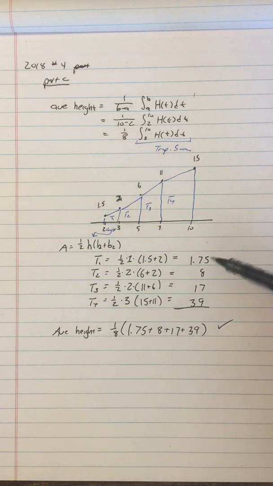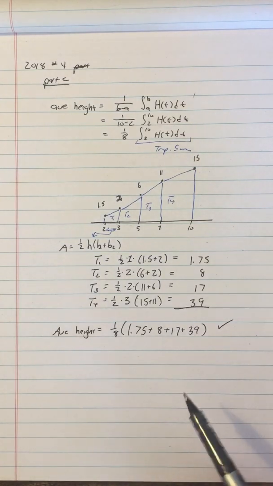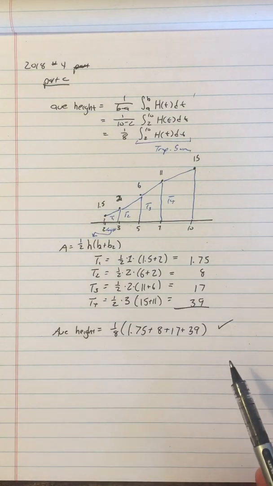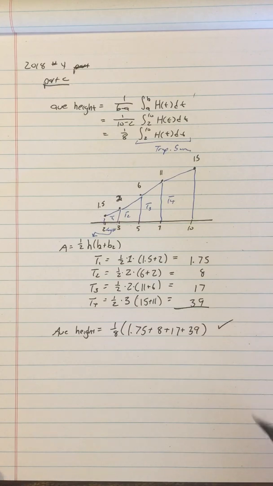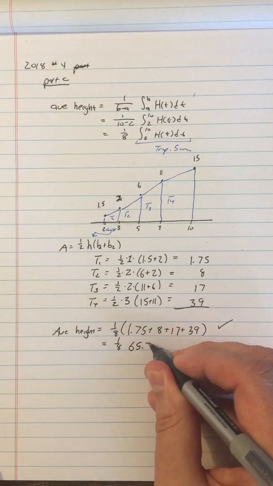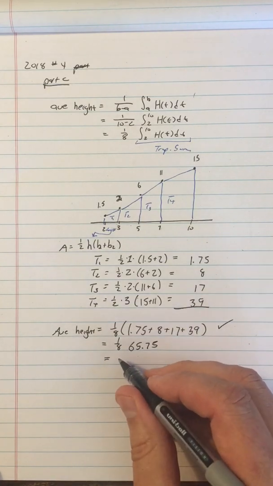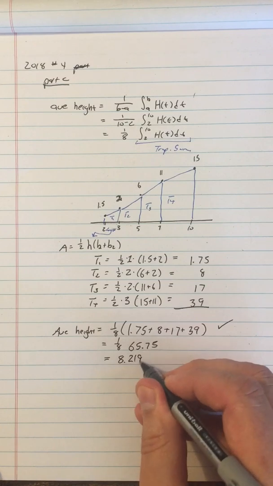It's a little awkward, and it makes you write. So you have to decide what's worth more, having to add all these up or having to write them down. I guess it's probably easier just writing them down. So this is probably your best, most efficient response, but by the way, that happens to be equal to 1/8 times 65.75, and that happens to be equal to 8.219.